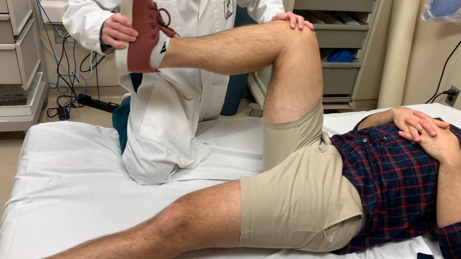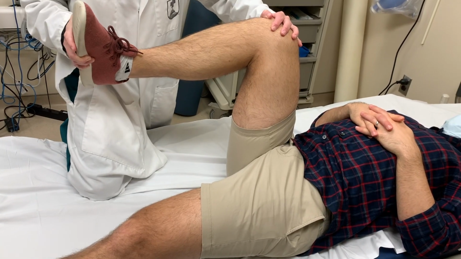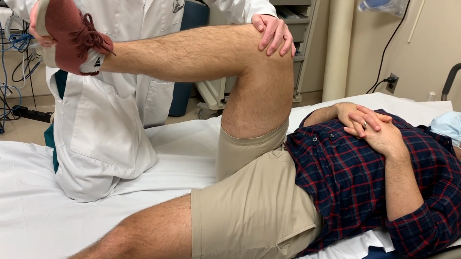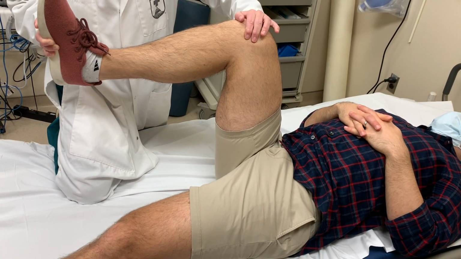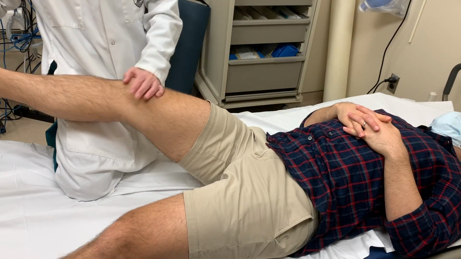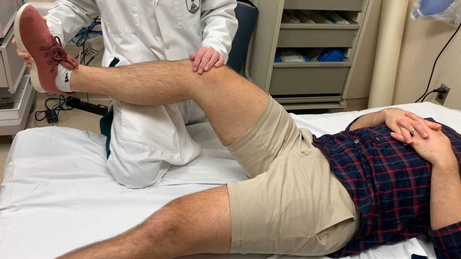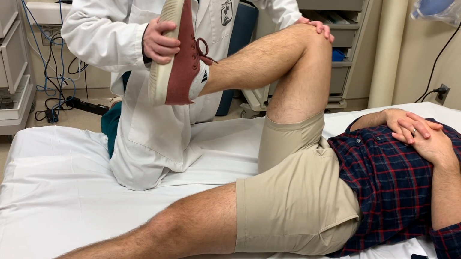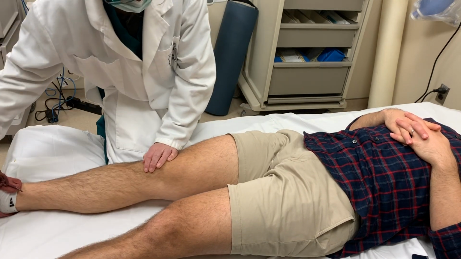I rotate their foot to the medial aspect and put a lot of pressure into the medial aspect while I'm rotating. I have my hands on their patella to see if I feel any type of click. And then the lateral aspect is done in this fashion also.